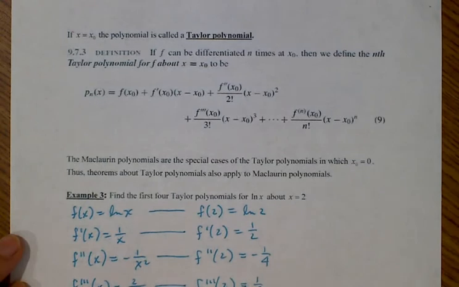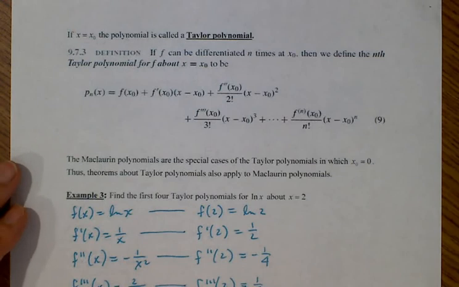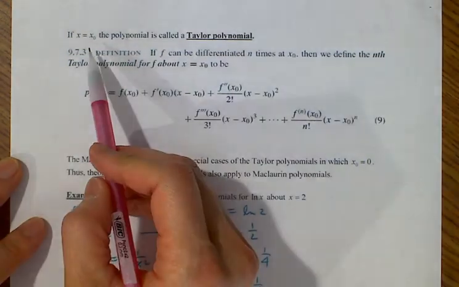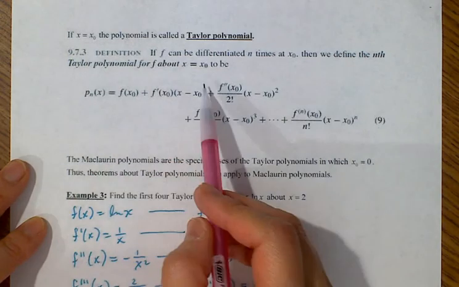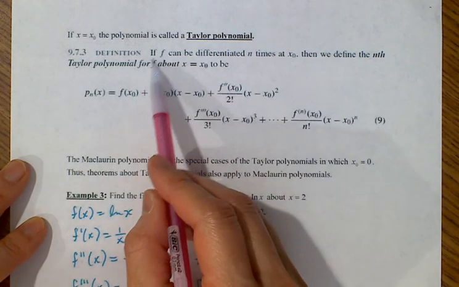The next thing I'd like to look at is what's called the Taylor polynomial. Recall that the Maclaurin polynomial is centered at x sub 0 equal to 0. The Taylor polynomial extends that, and so the center can be anywhere. So here's the definition of a Taylor polynomial.